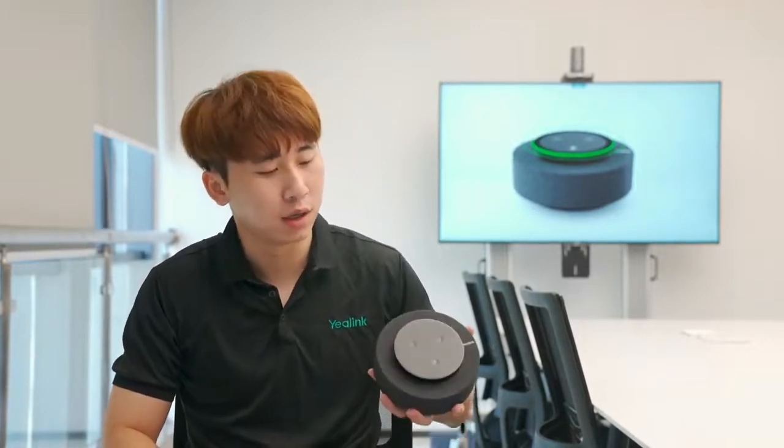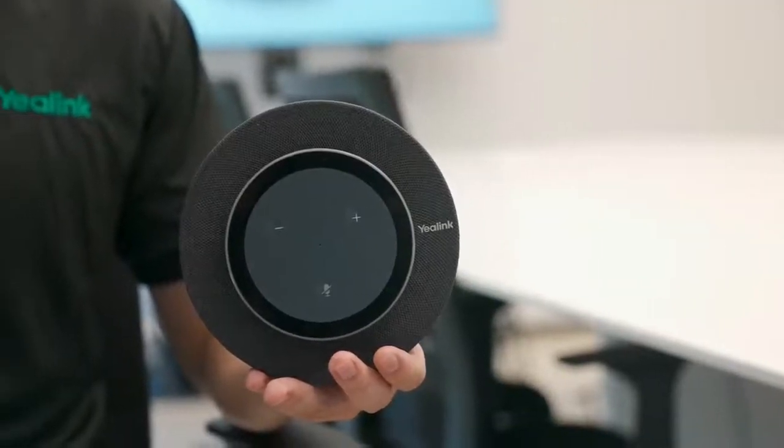Hi everyone, thanks for joining us today. I would like to give you a quick introduction of MVC640. MVC640 is designed for medium rooms. It comes with a UVC84 4K camera and it uses the M-Speech as audio device. And I'm holding M-Speech in my hand right now.